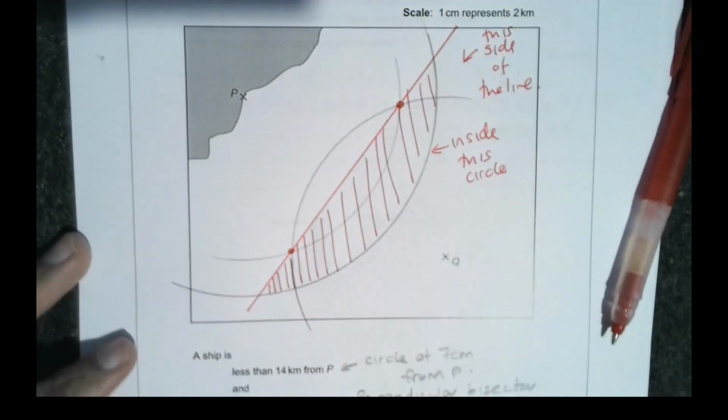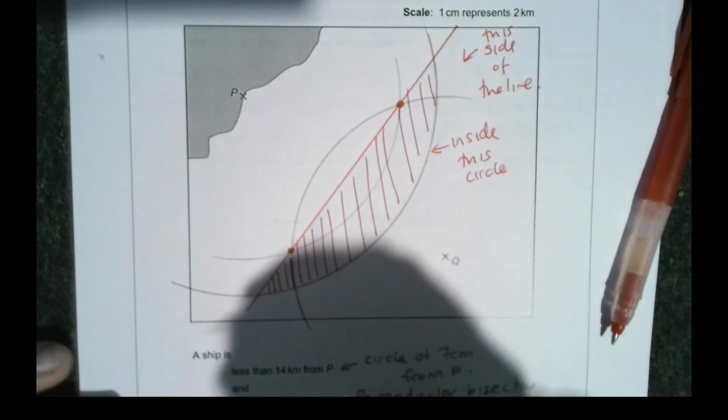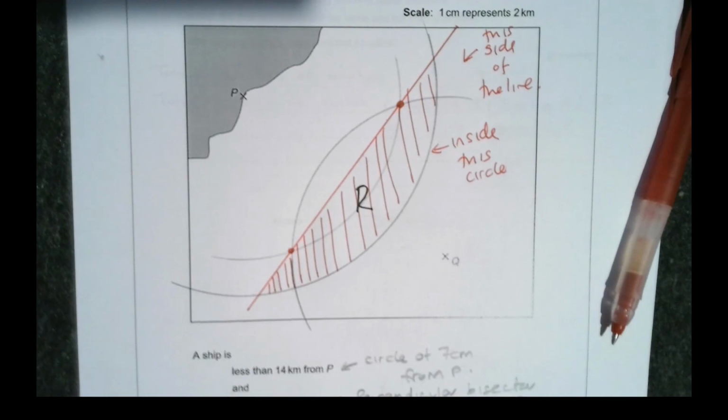And the question is asking us to label that R. So all I then need to do is, with a pen, just label that R. And there we go.